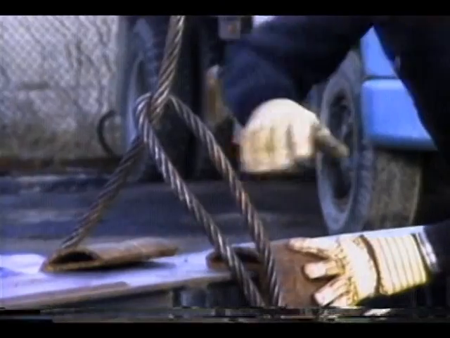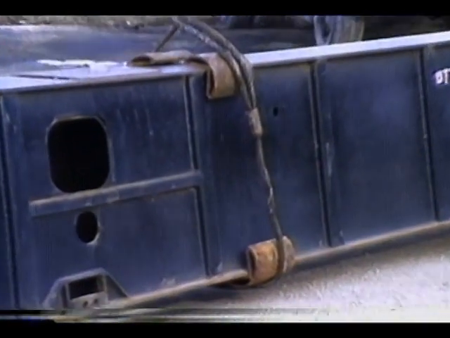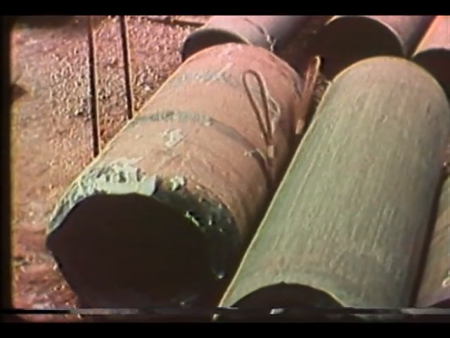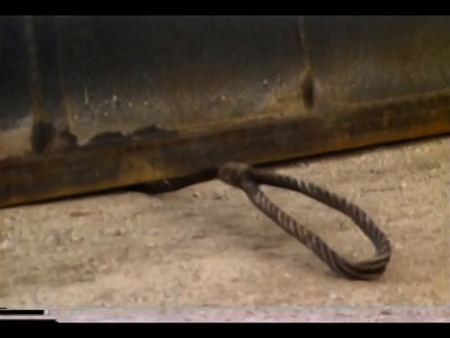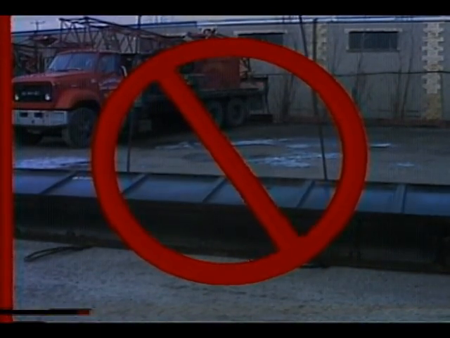Use padding or softeners to protect rope from sharp corners or edges. Never drag the rope from under loads or over obstacles. Always use blocking under the load. Avoid dropping the rope from heights.